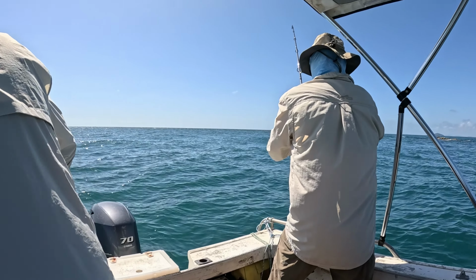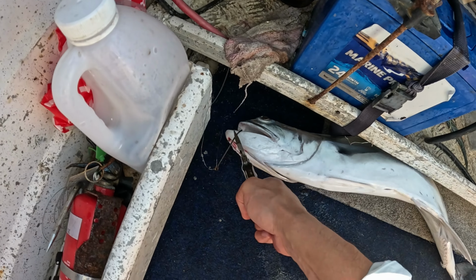Nice big queenfish there on the live bait in the shallow waters, maybe over a metre. No, this is not stuck. This is.